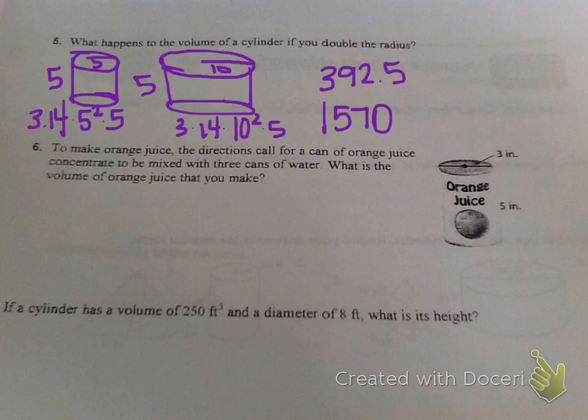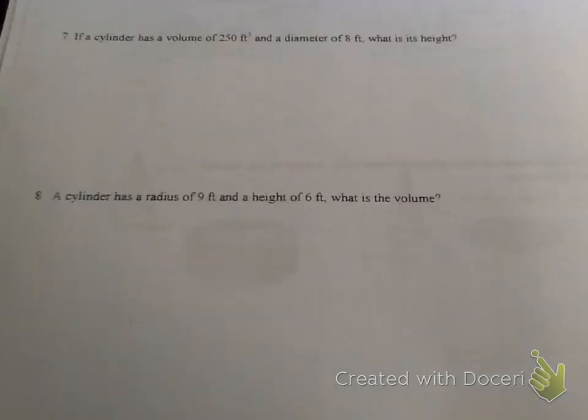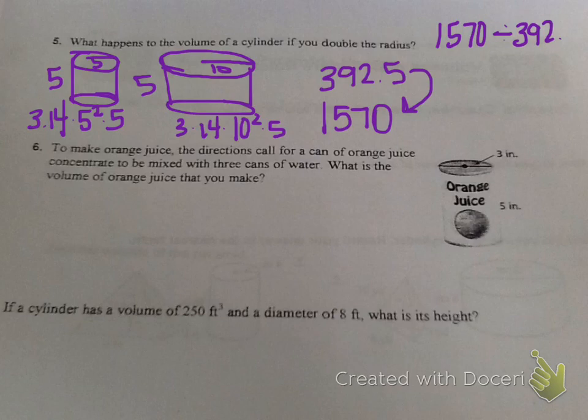So to figure out what happens to get from here to here, I'm going to do 1570 divided by 392.5. And that'll tell us that it was multiplied by 4.